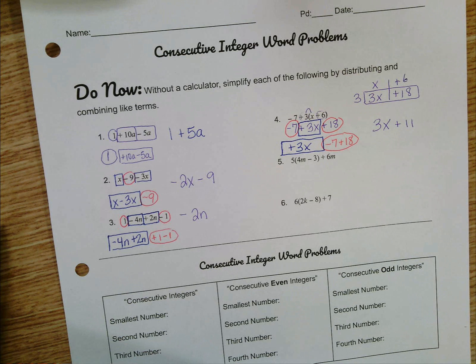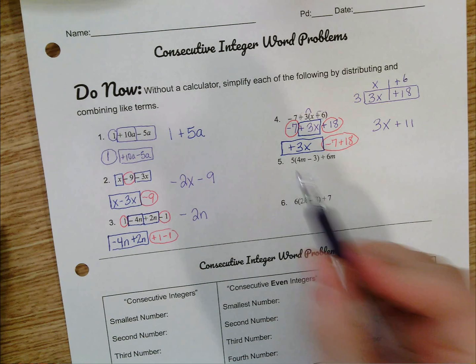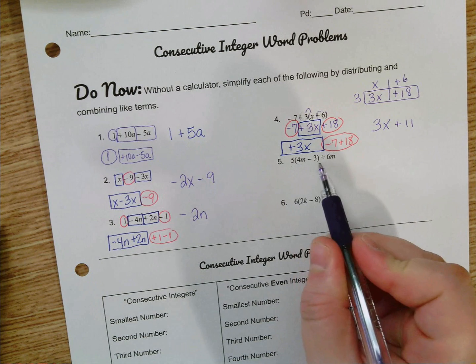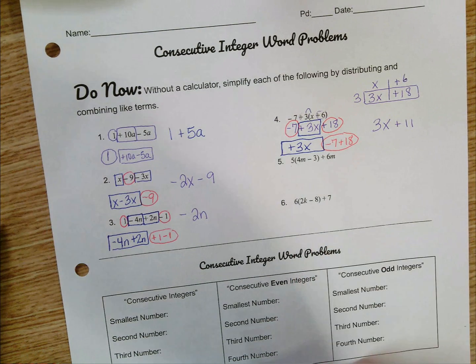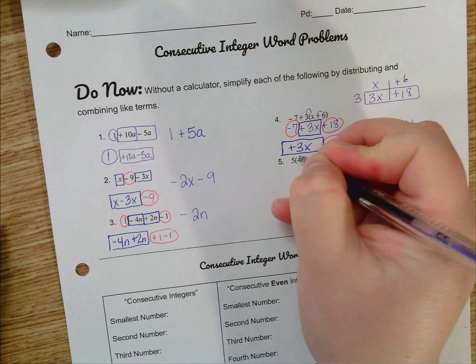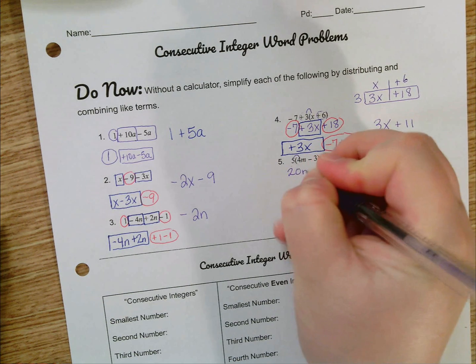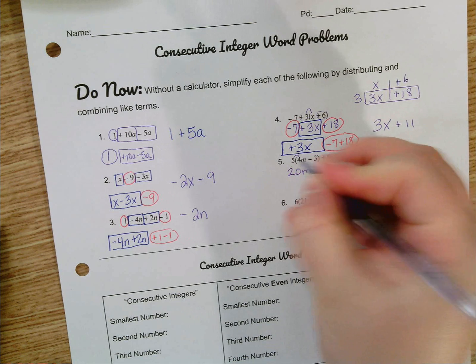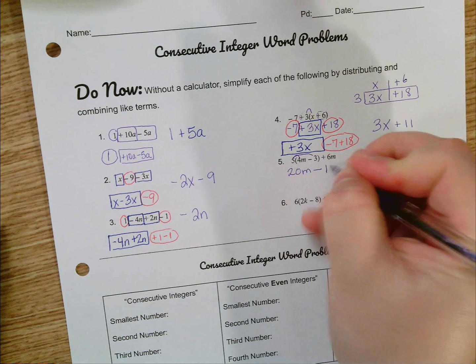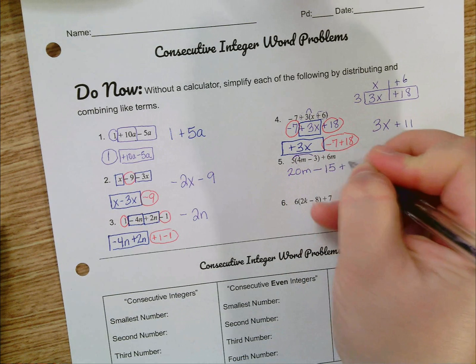I'll use that same strategy for number 5. I need to distribute the 5 times 4m minus 3 before I can combine with the 6m. So let's do that. I'll use this arc method. 5 times 4m gives me 20m, minus 5 times 3 is 15. And then at the end I've got plus 6m.